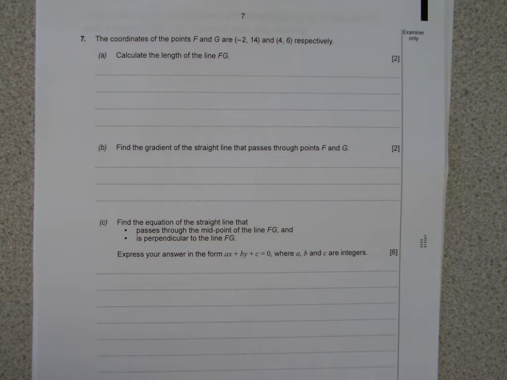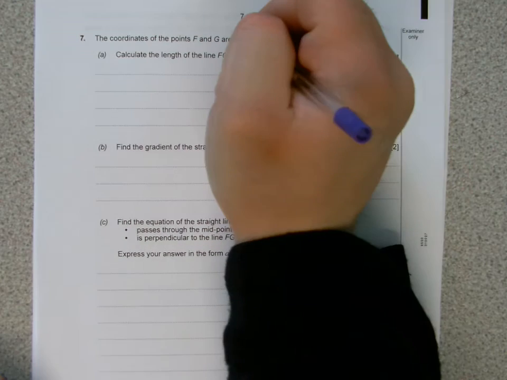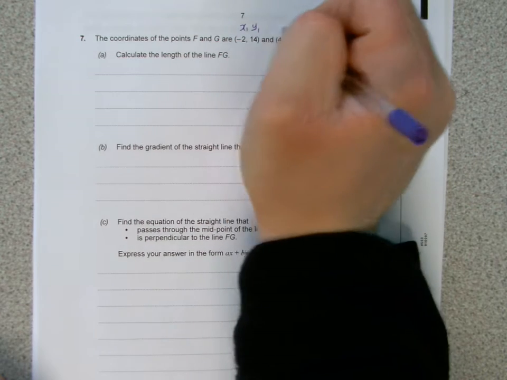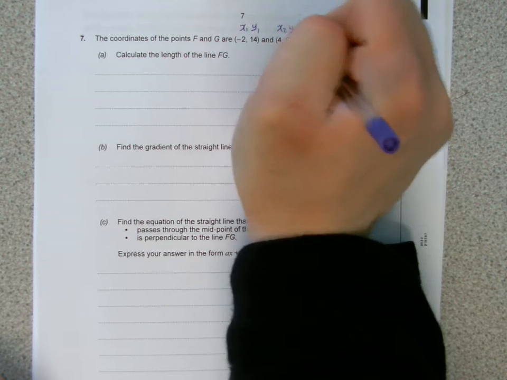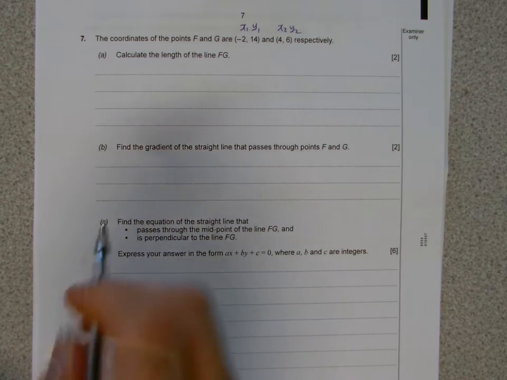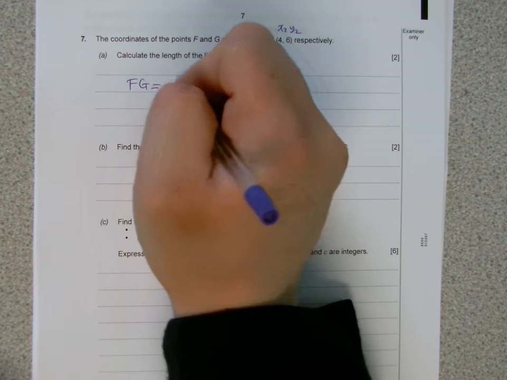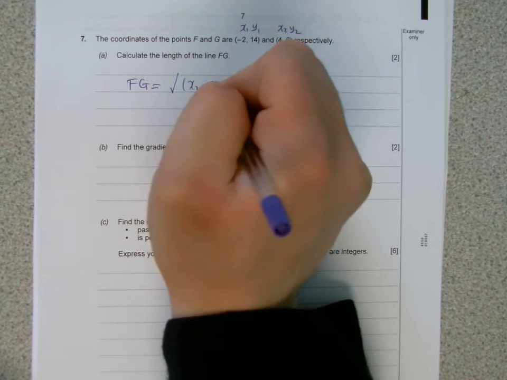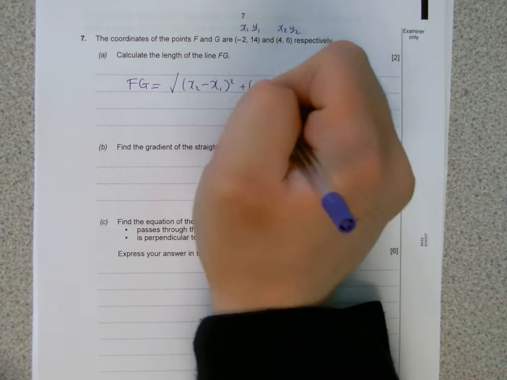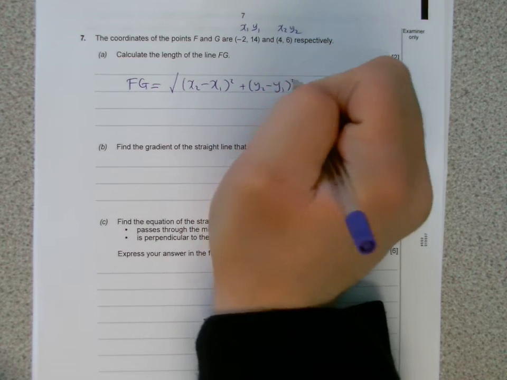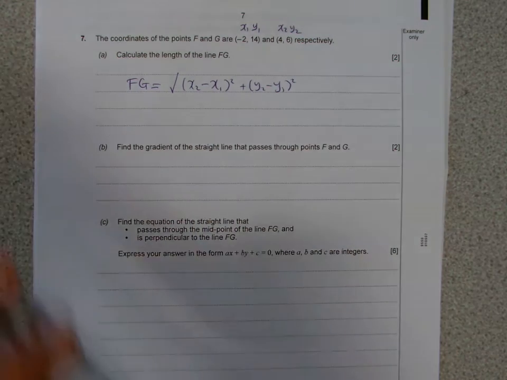Okay, so the coordinates of the points F and G are there. Right now, we're asked to calculate the length of FG. So remember, with the two coordinates, I'll call one of them x1, y1, and then the other one x2, y2. Okay, so then we can get the length FG. Don't forget then using our formula, which is the square root of x2 minus x1 all squared plus y2 minus y1 all squared. All right, this is something that we need to remember.